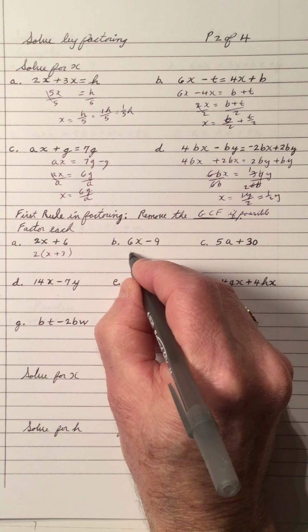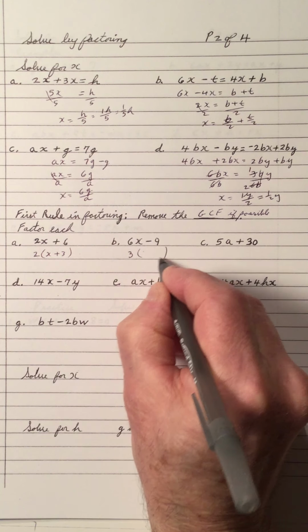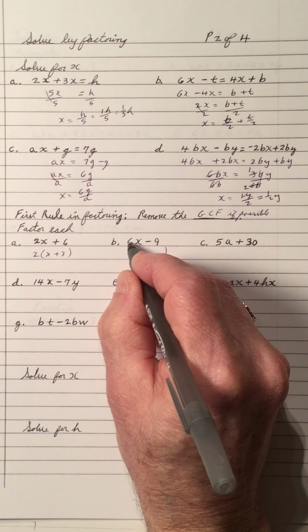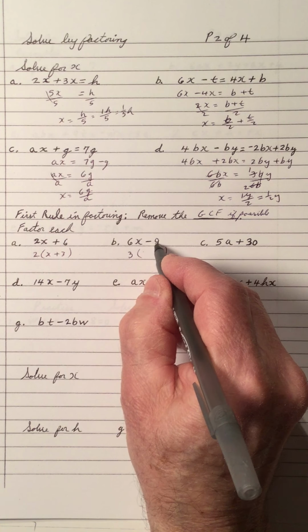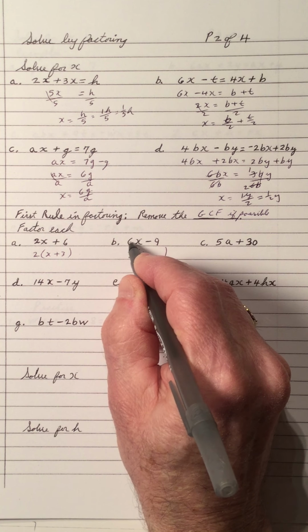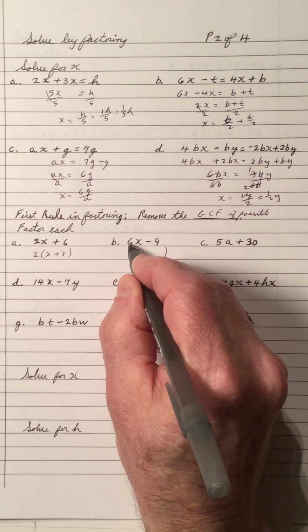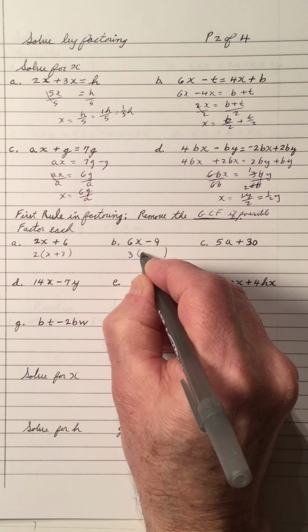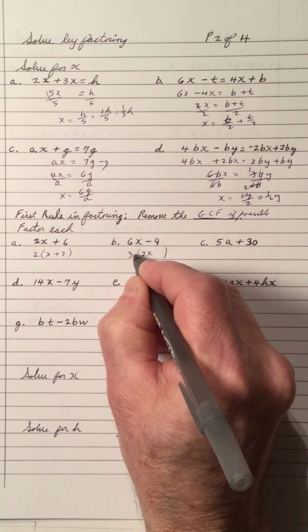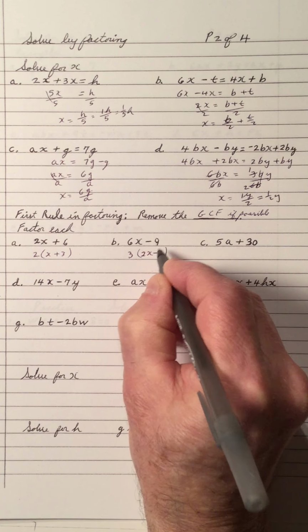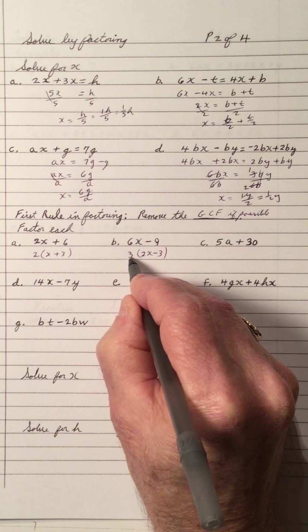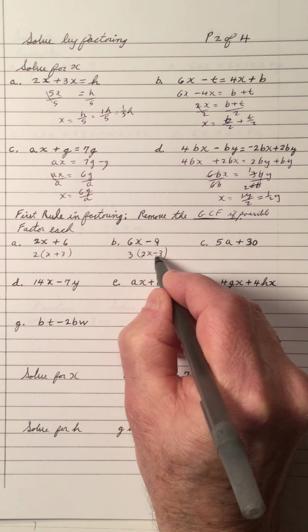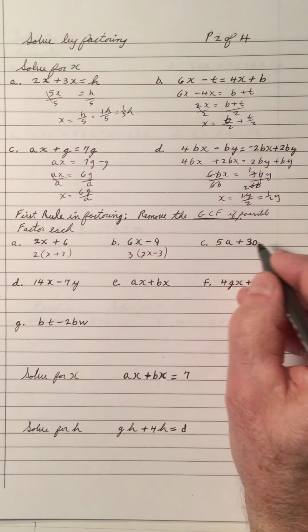6 and 9, the GCF is 3. 3 is the greatest common factor. We take the smaller number 6. 6 is not a factor of 9, but we check, 2 is not a factor of 9 because it's not even, so 3 is. So we take the 3 out. So 6x divided by 3 is 2x. 9 divided by 3 is 3. Again, multiply back. 3 times 2x is 6x. 3 times 3 is 9, and it's negative.